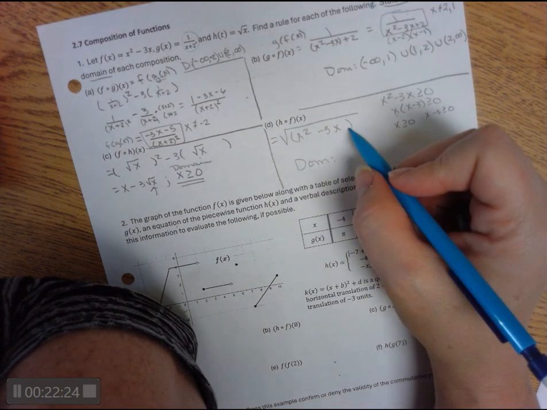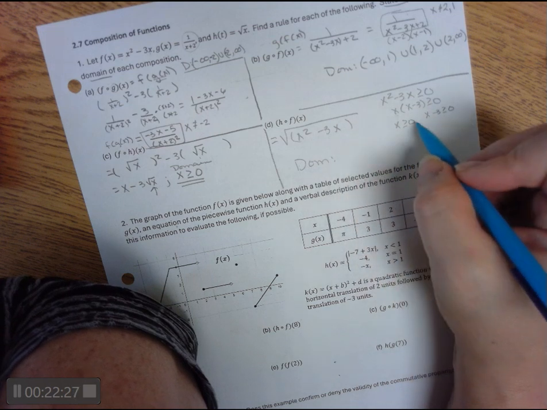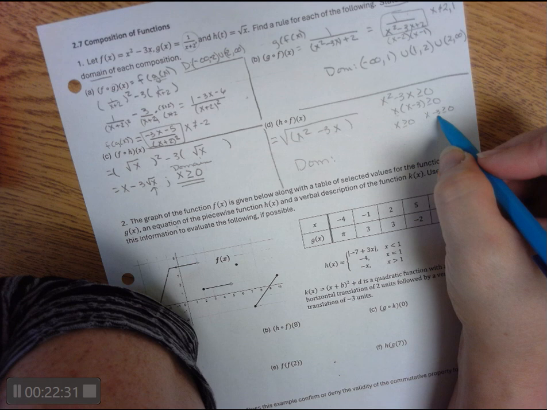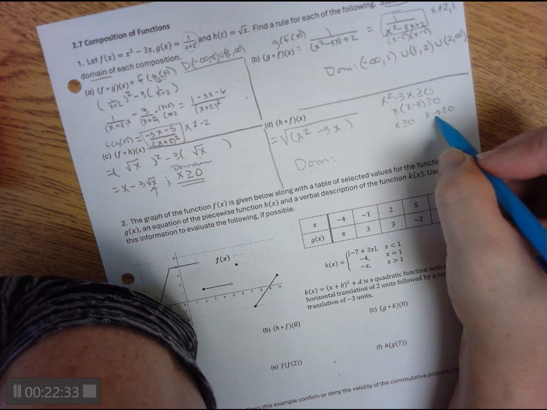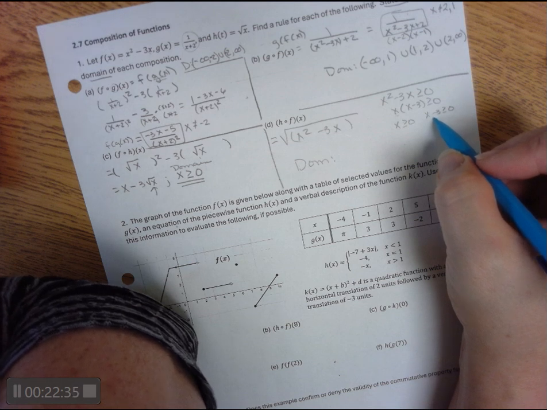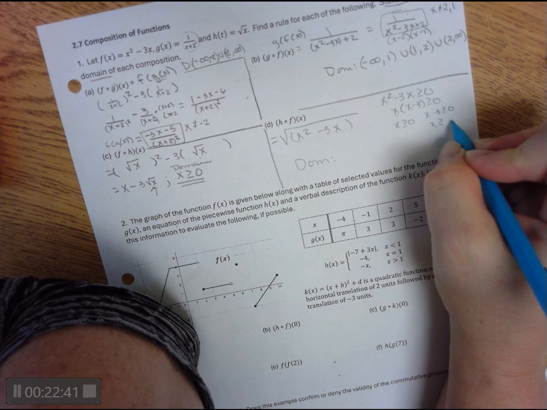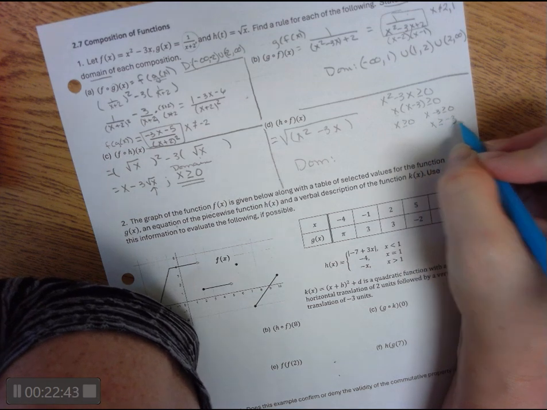I just thought, you know what? If they were both negative, it would be okay. Either they're both positive or they're both negative. If they're both positive, greater than or equal to 0, x is greater than or equal to negative 3.